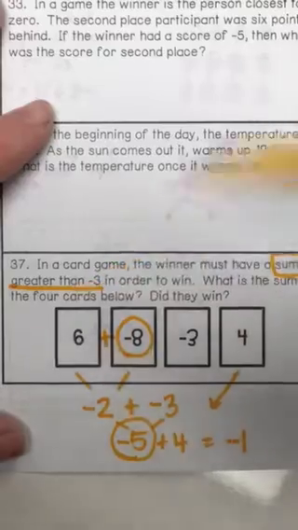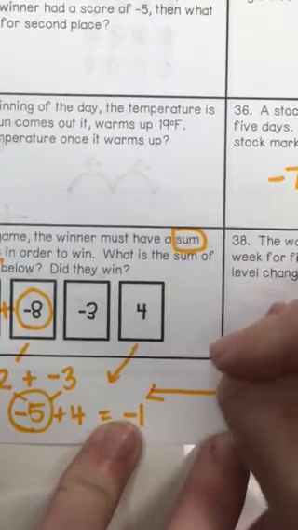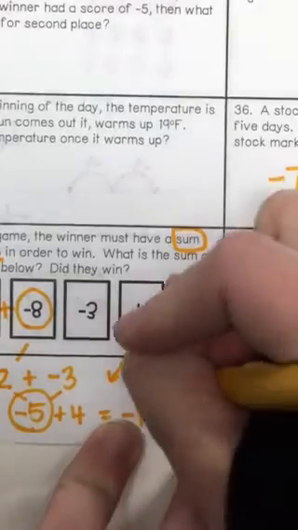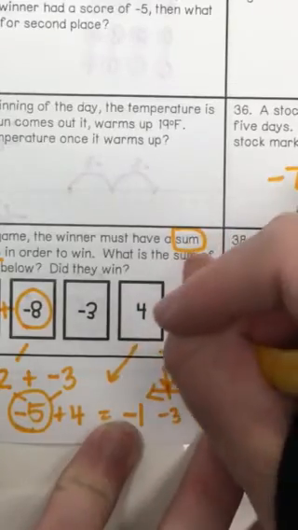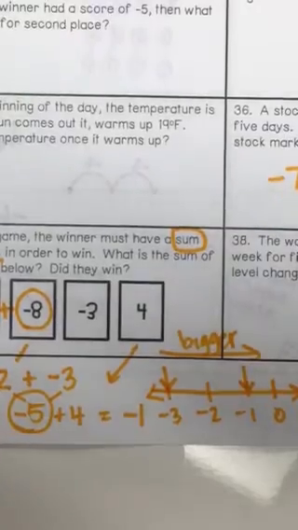Is -1 greater than -3? So if I were to draw a number line, then I would have 0, -1, -2, -3. And we're looking at this point and this point. Remember, as I go to the right, my numbers get bigger. So is -1 greater than -3? And that answer was yes. So yes, they won.